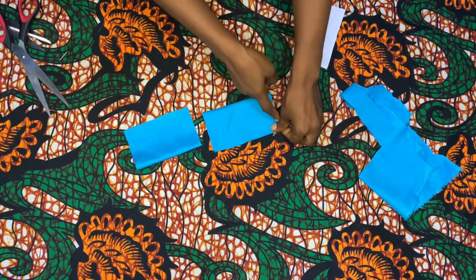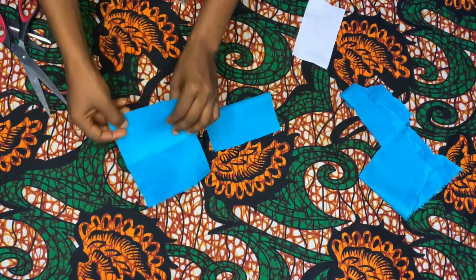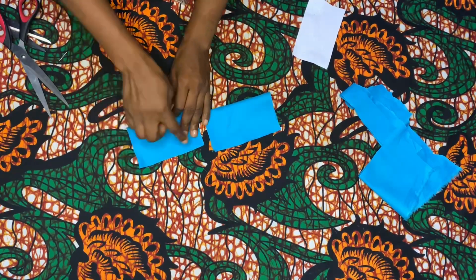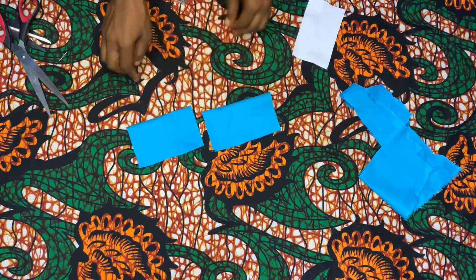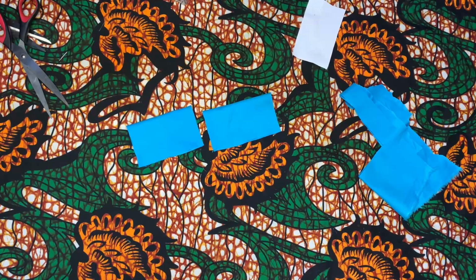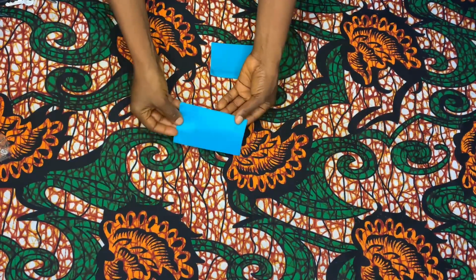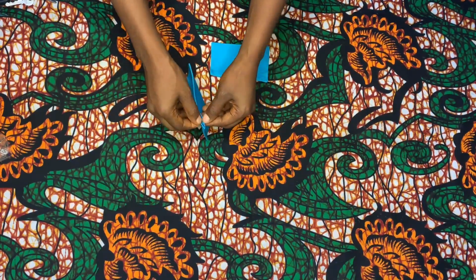like this, like this. Then do the same thing with this one. Okay, stitch like this, like this, like this. So I'm going to do just that, and then I will show us. After sewing, I went ahead to iron. So this is it. So I turn from this point.